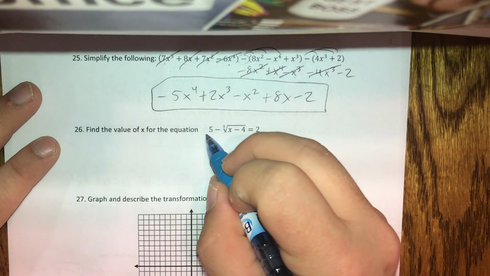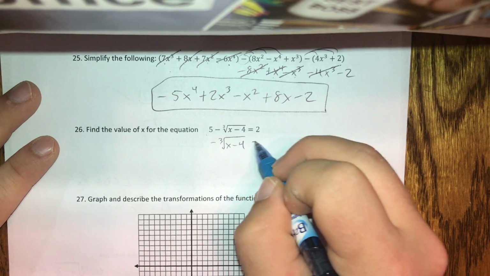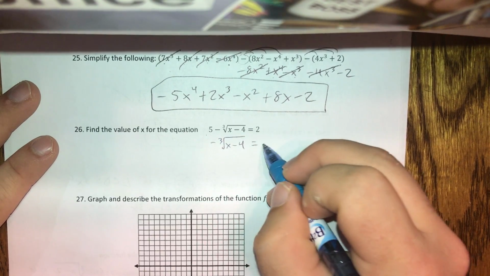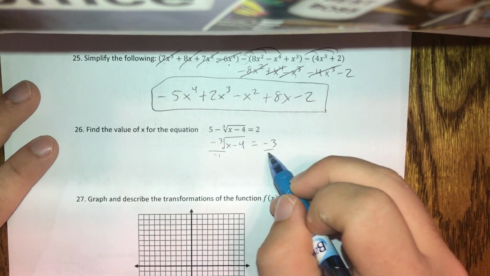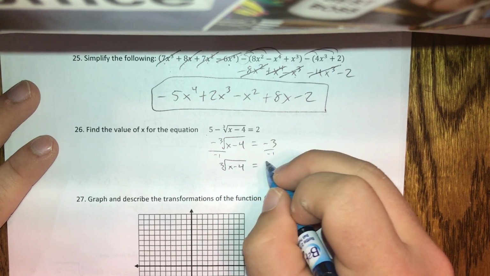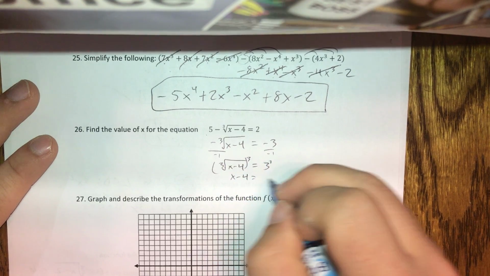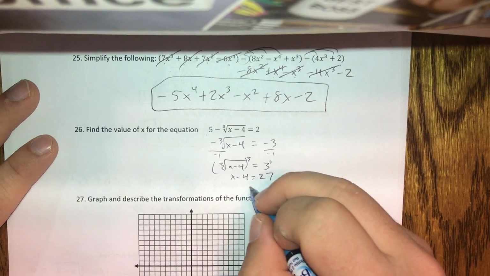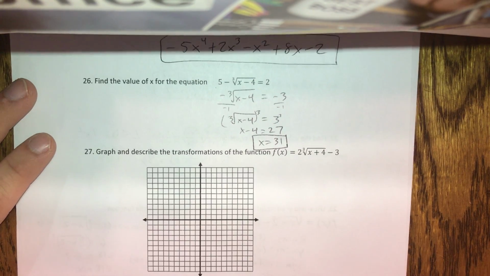Solve for x, and so we'll subtract 5 first. So negative cube root of x minus 4 equals, we subtracted 5, so negative 3. We'll divide by that negative 1 to get rid of the negative. And so cube root of x minus 4 equals 3. We'll cube both sides. X minus 4 equals 27. And then add 4 over, x equals 31.